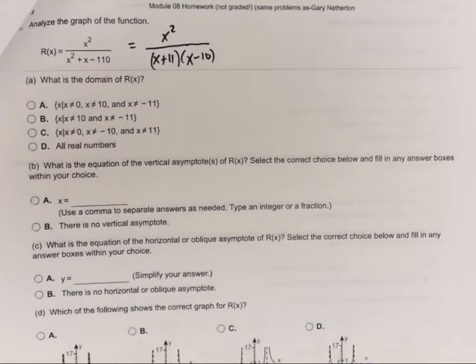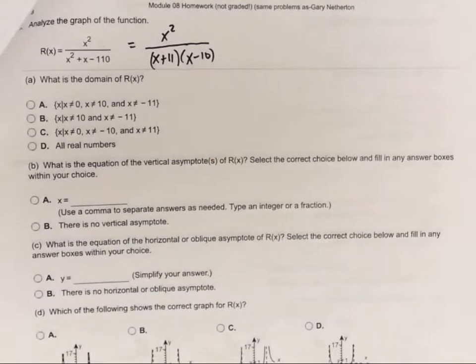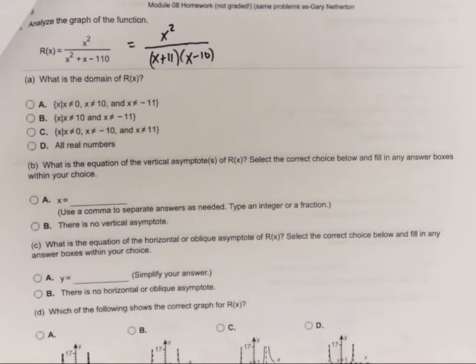Because to find the domain, we need to have this denominator factored. So let's talk again about how we find domain. When we look for domain, all the possible values of x, our assumption to start with is that the domain is all numbers. The only thing that's going to change that, there's only two reasons it's going to change.